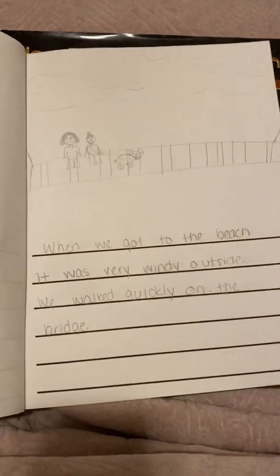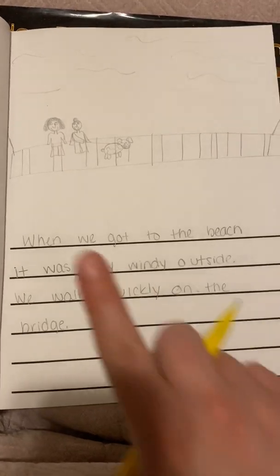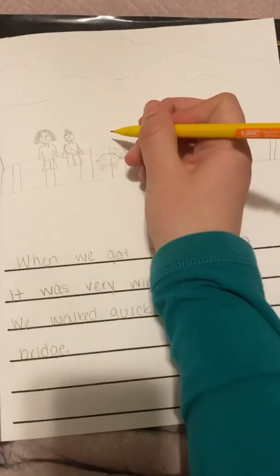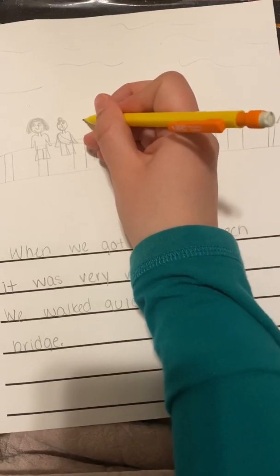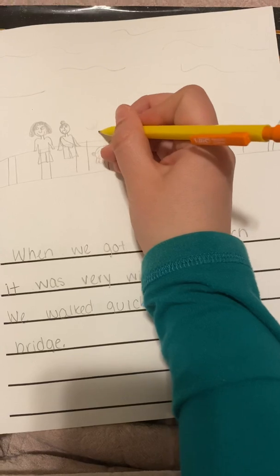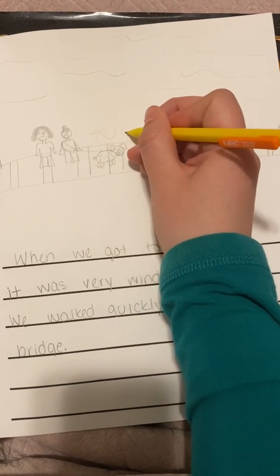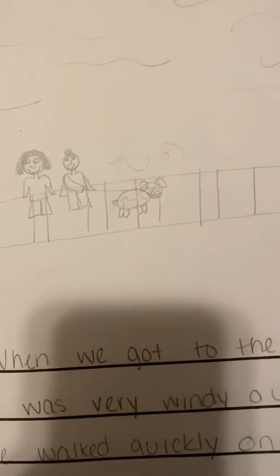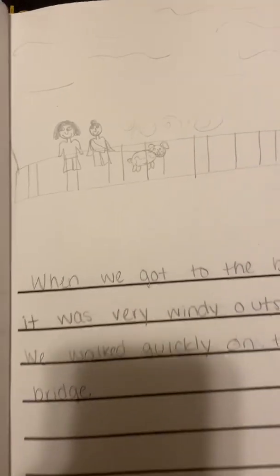On this page, I talked about how when we got to the beach, we walked over the bridge. I also said it was windy, so I'm wondering if I could add some things in here to make it look like it's windy. Sometimes wind can kind of swirl around.